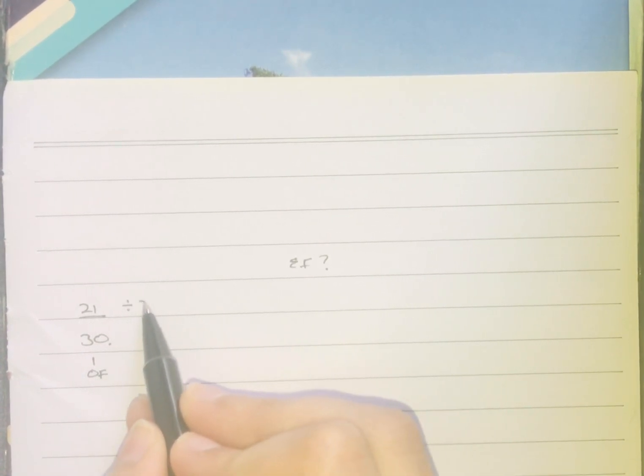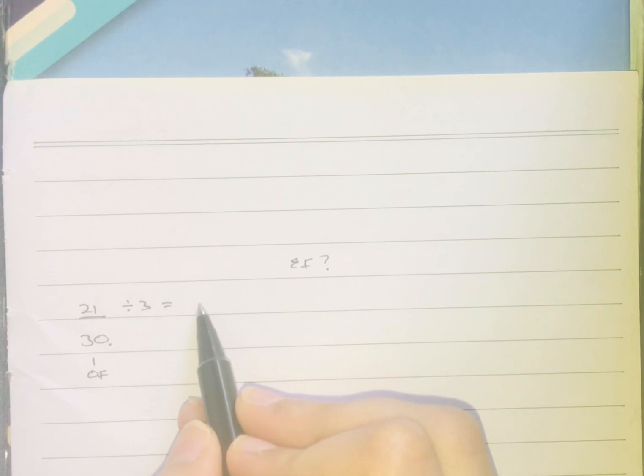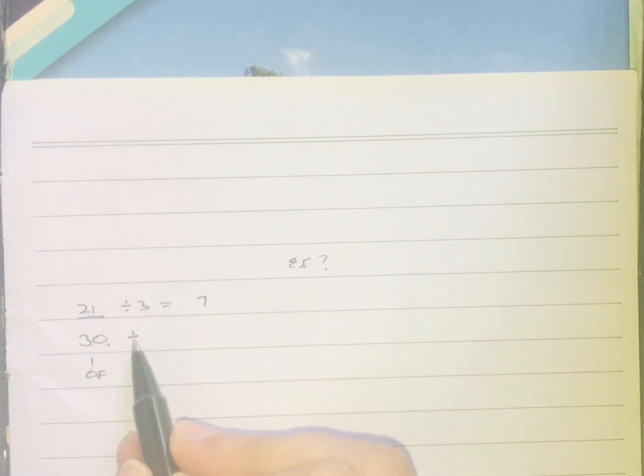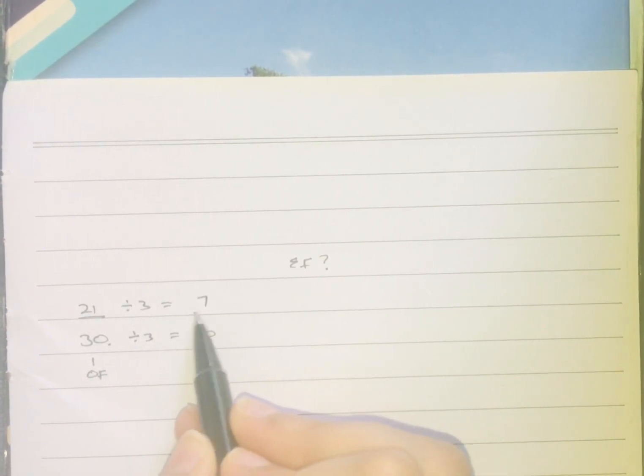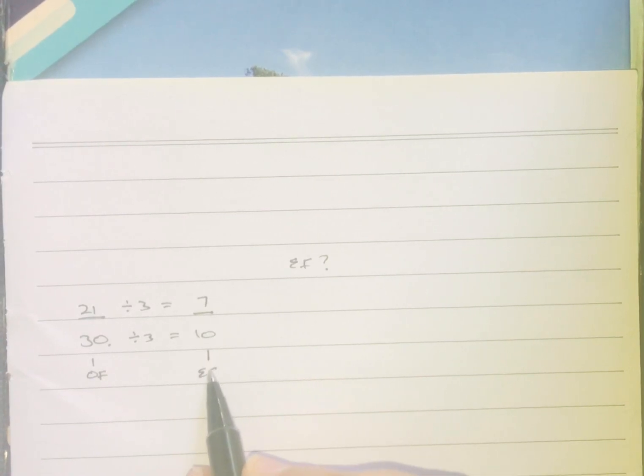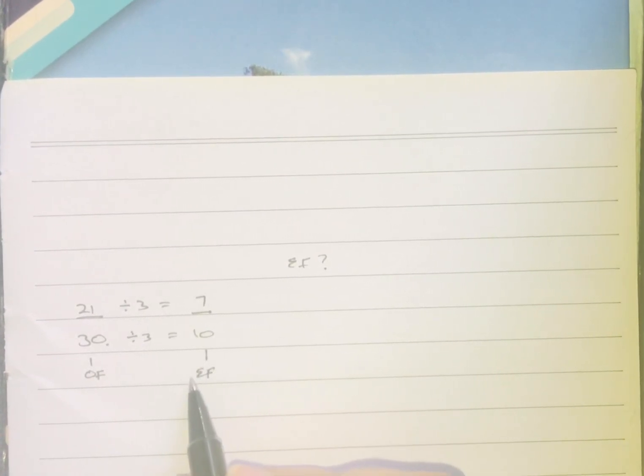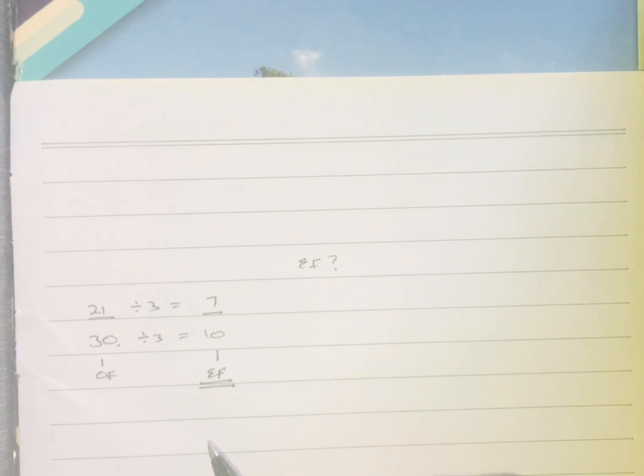I can think of 3, because 3 multiplied by 7 is 21 and 3 multiplied by 10 is 30. So you divide by 3 to get 7, you divide by 3 to get 10. So now you have 7 over 10, which is the equivalent fraction. You can't simplify it further, so this is your only answer.